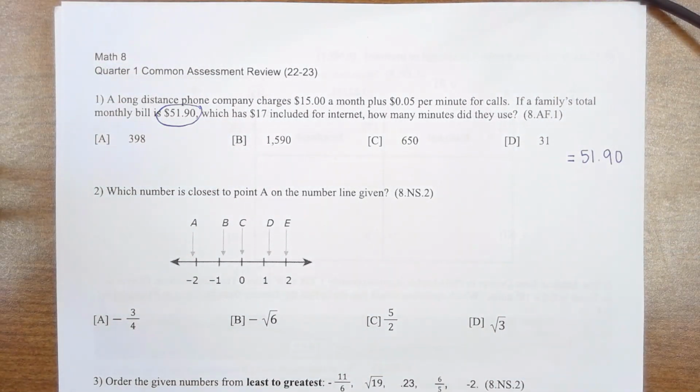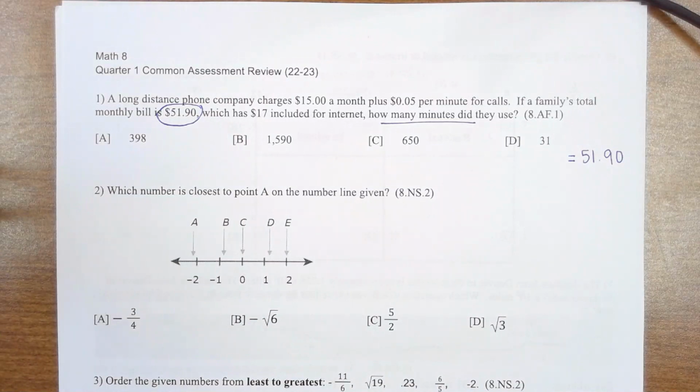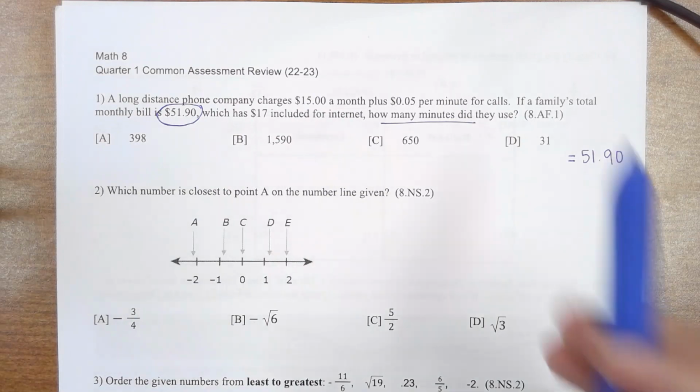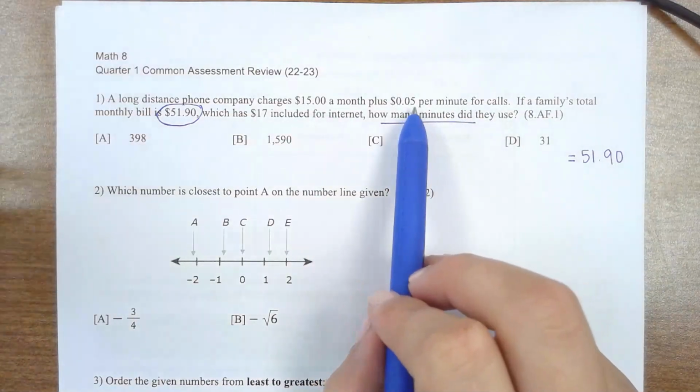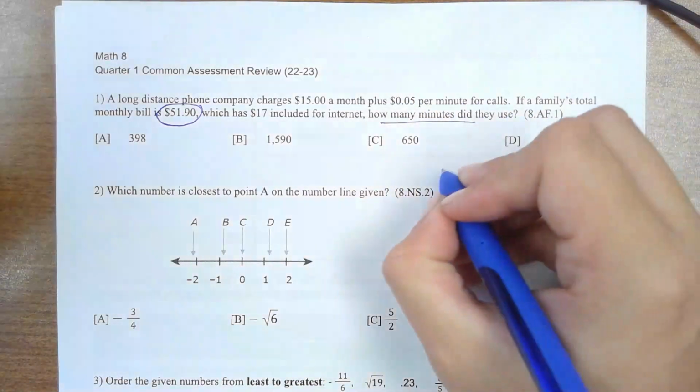Then I have my students look for the coefficient, because if you know what you're trying to find, in this case we're trying to find how many minutes, your coefficient is going to be the number that also talks about minutes. So if we're trying to figure out the number of minutes, it said that it costs 5 cents per minute. So our 5 cents is our coefficient.